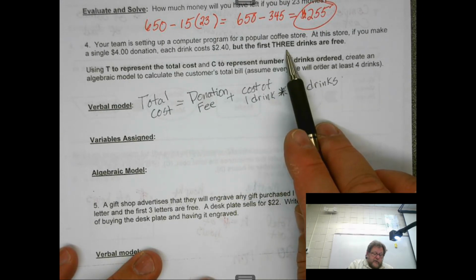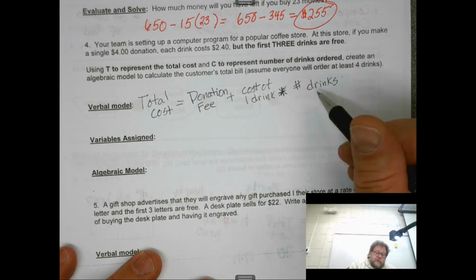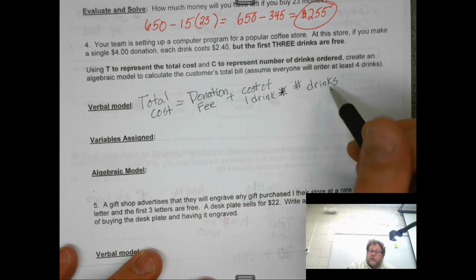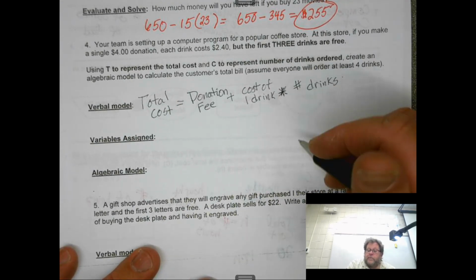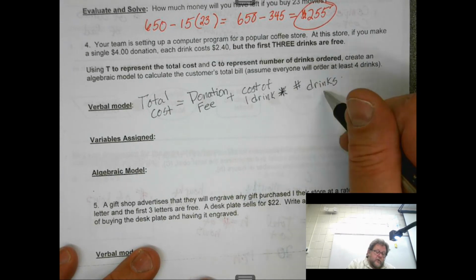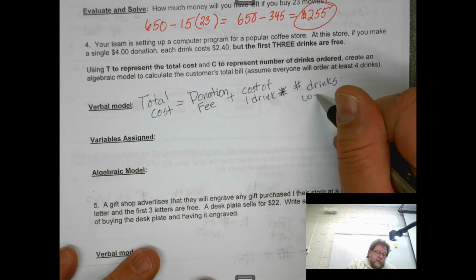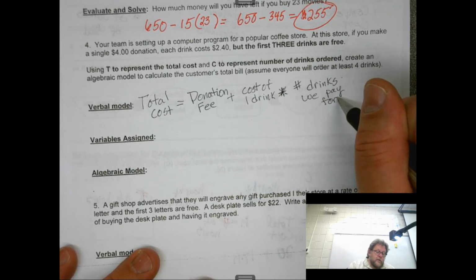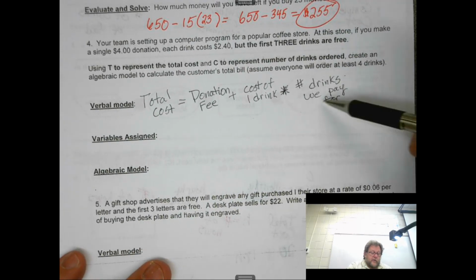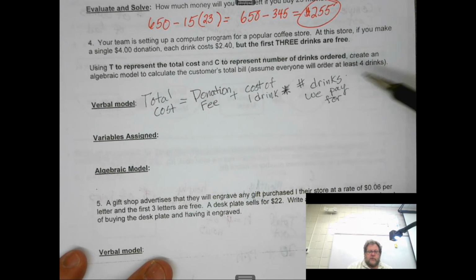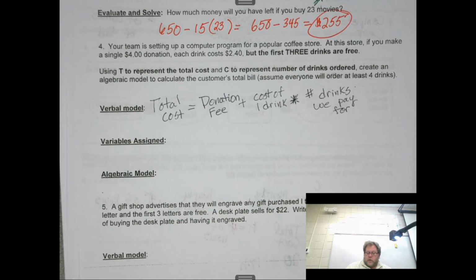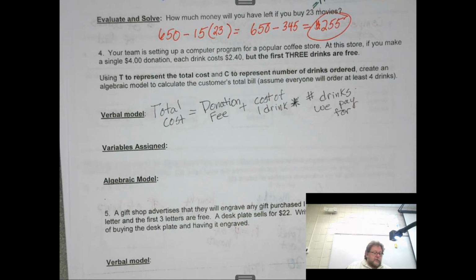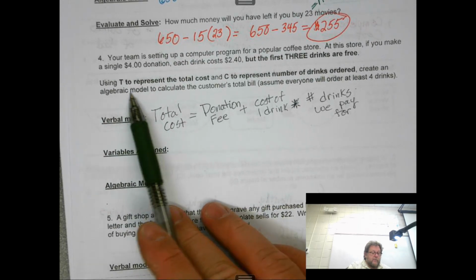All right, let's assign our variables. T represents total cost. That one was easy because it was given. Donation fee is given, cost of 1 drink is given. So the only other variable we have is the number of drinks we pay for.